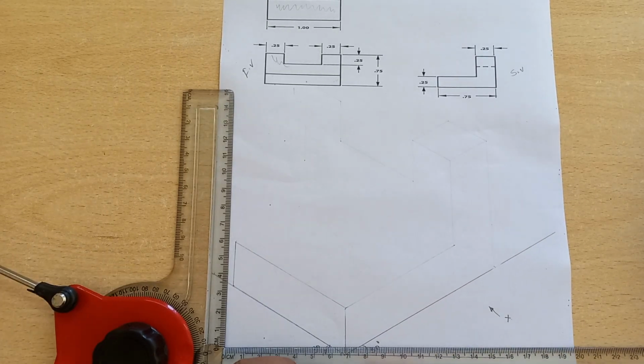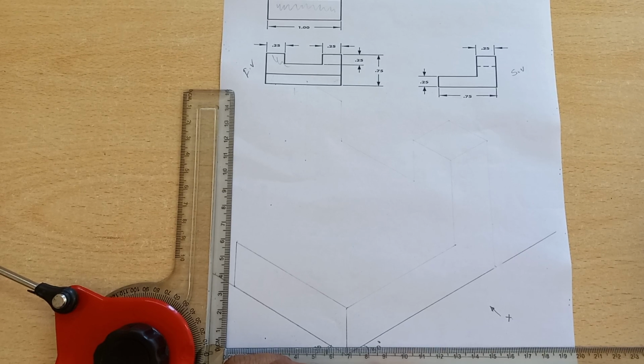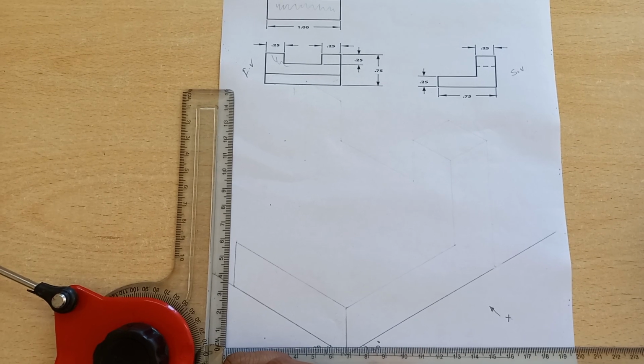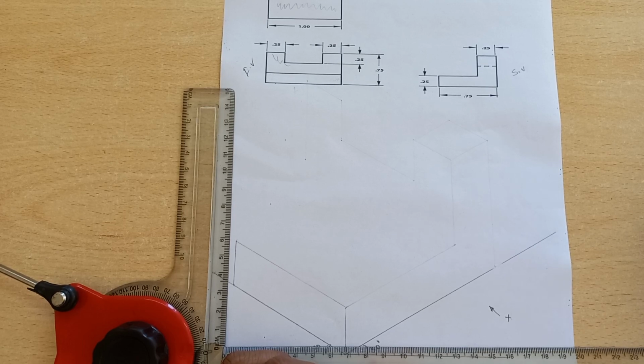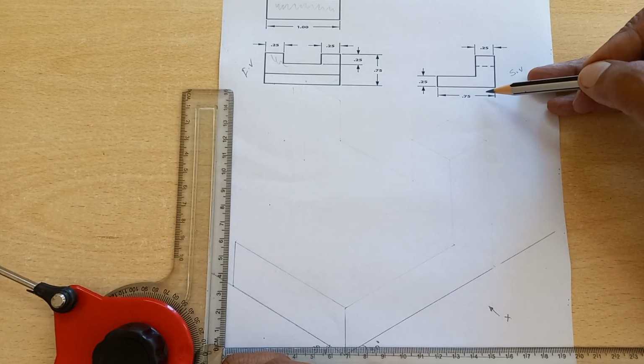Good morning. So today we are going to see the conversion of two-dimensional diagram to three-dimensional diagram, that is from orthographic projection to isometric projection. Now you can see the orthographic projections of a particular solid. It is given in a front view, top view and side view.